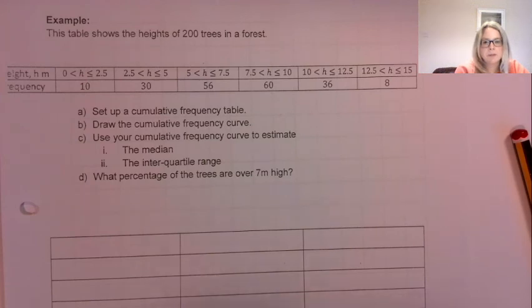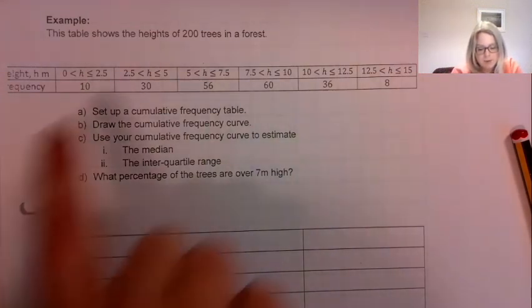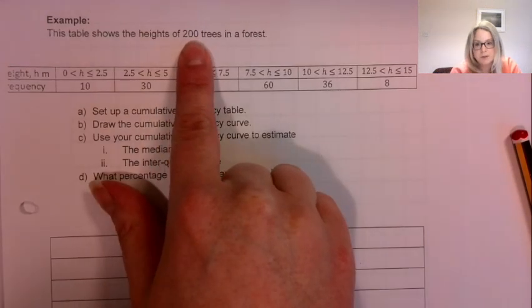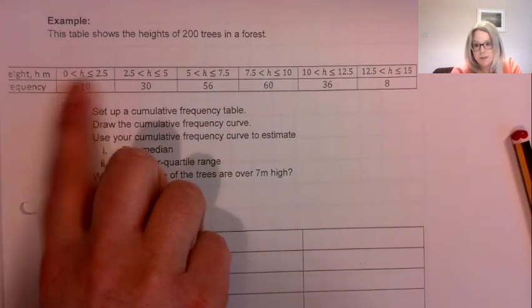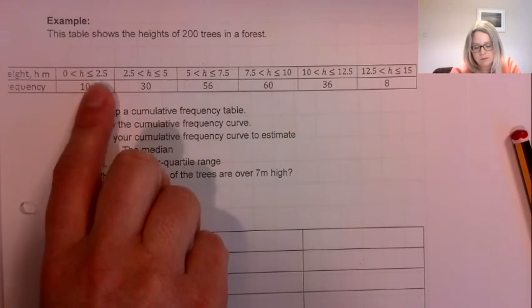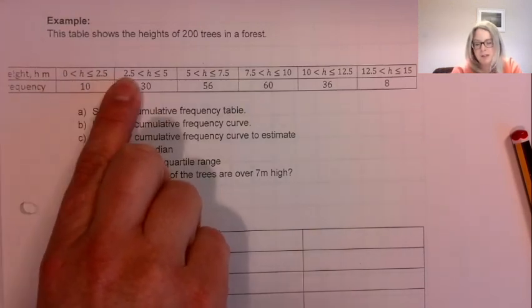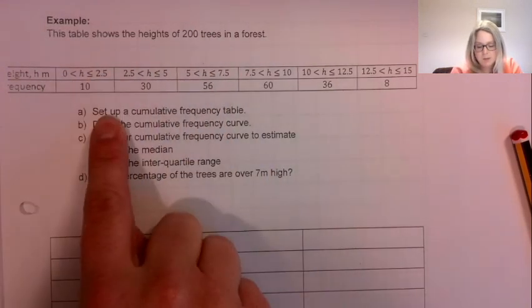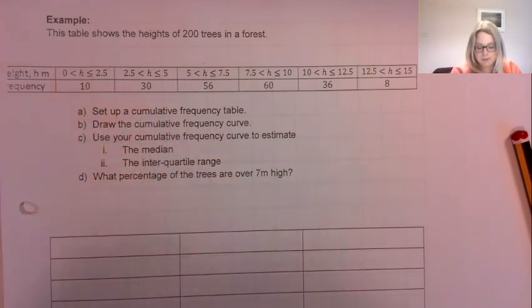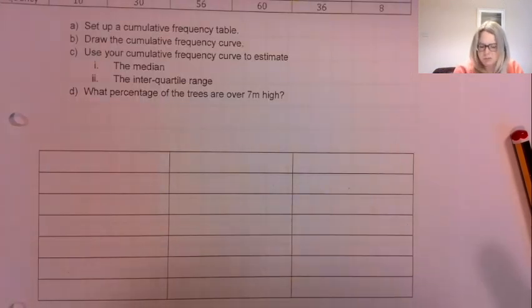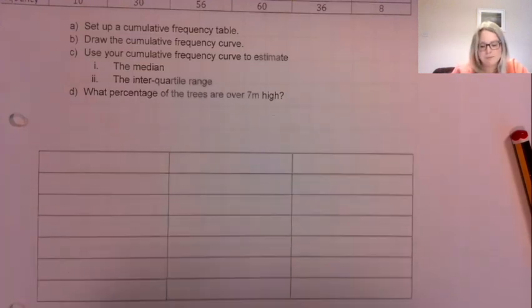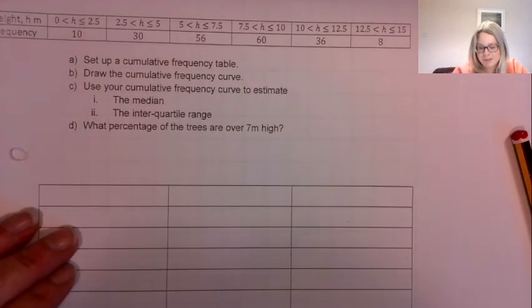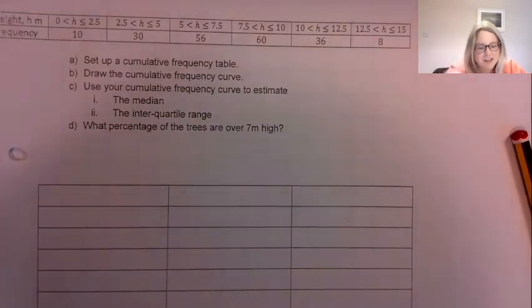Okay, so on page 45 we've got this example here. It is about the heights of 200 trees in a forest. So we've got different height groups, and then we have the frequency, so the number of trees which are in between these two heights. First thing we have to do is do our cumulative frequency table. Now we're going to need an extra column on this. I don't know why there's only 3. So I will sort mine out here and then I'll ask you to pause to get yours done.